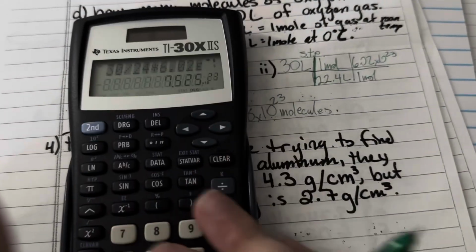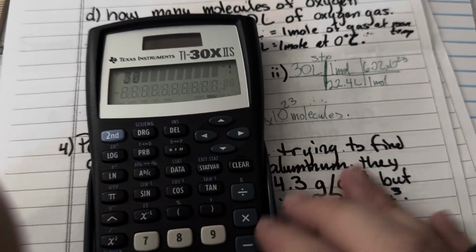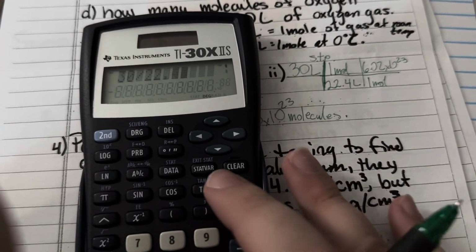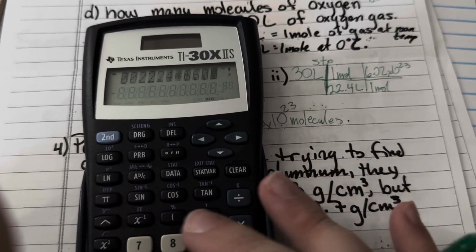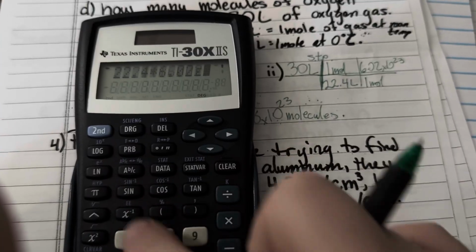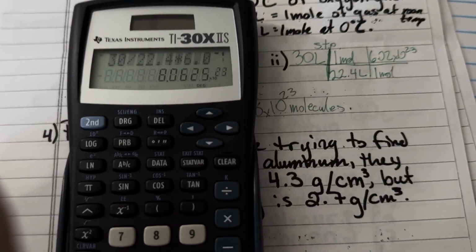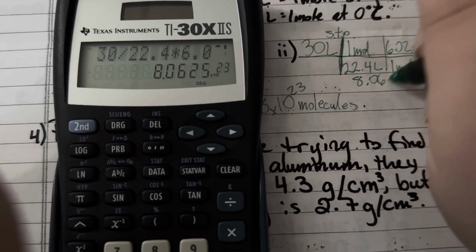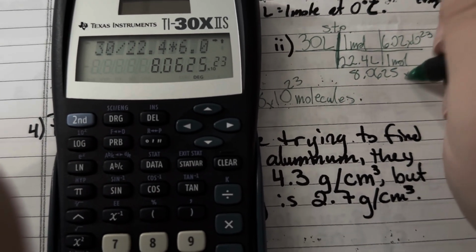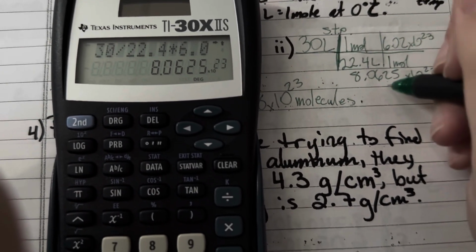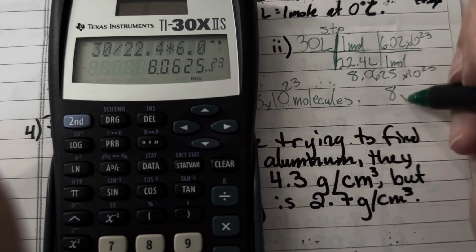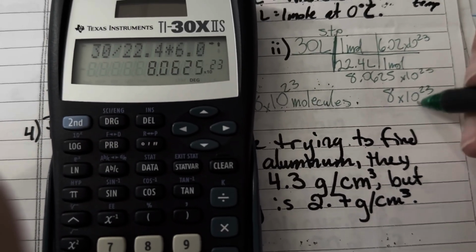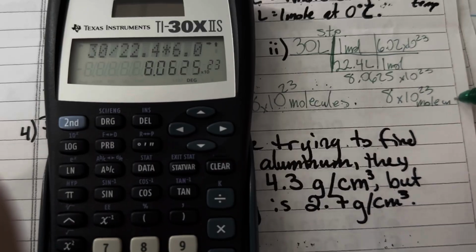And we get 30 divided by 22.4 times 6.02 times 10 to the 23rd. We get 8.0625 times 10 to the 23rd, which is really 8 times 10 to the 23rd molecules.